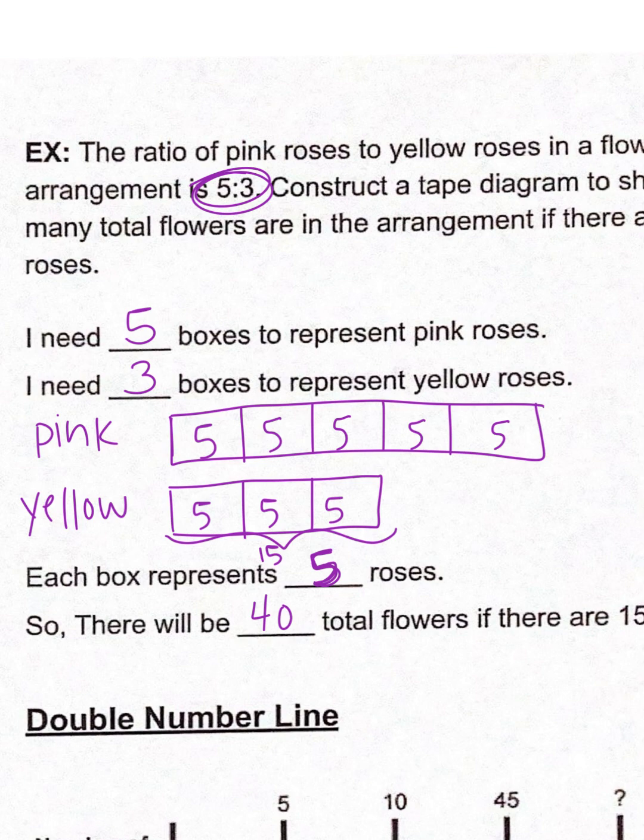What if I said part to part? What if I just want to know my part-to-part ratio for pink to yellow? It'd be 25 to 15. Going back to my original up here, 5 to 3, is this equivalent? Think about simplifying. If I were to simplify 25/15ths, I would divide them. Yeah, they're equivalent, same amount.